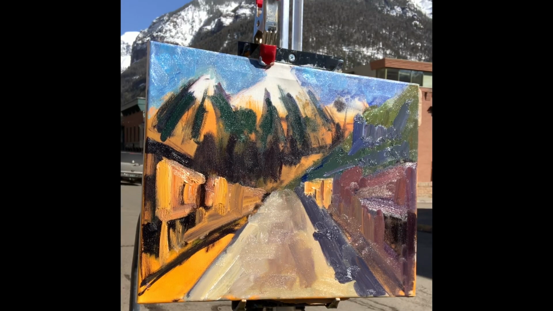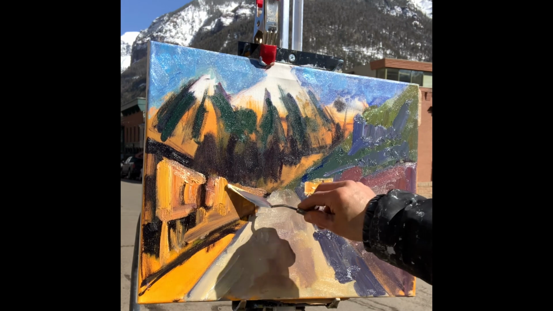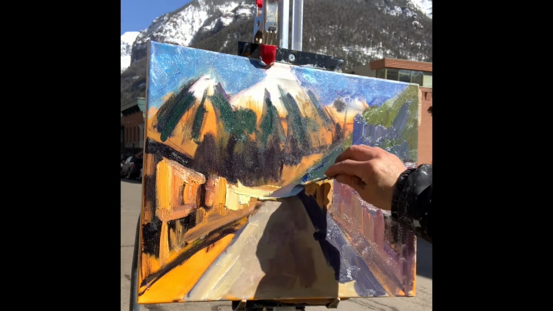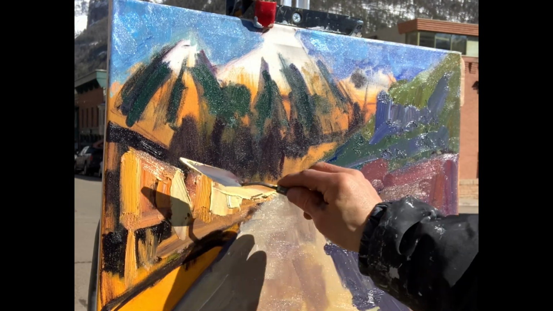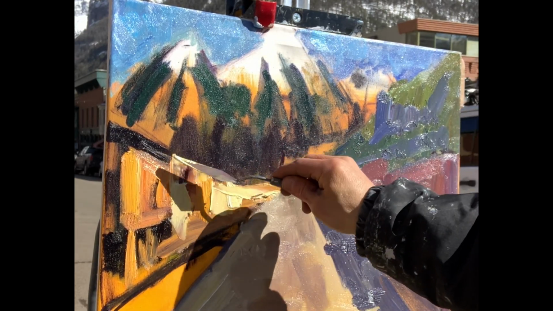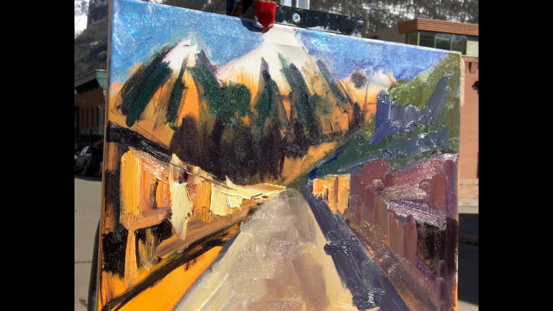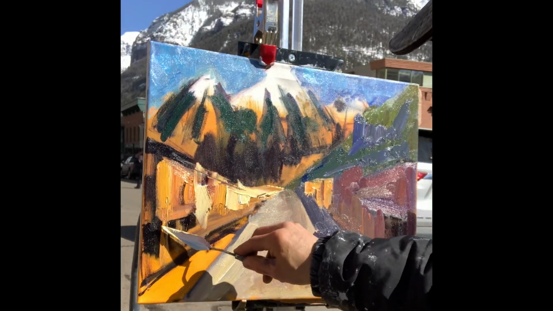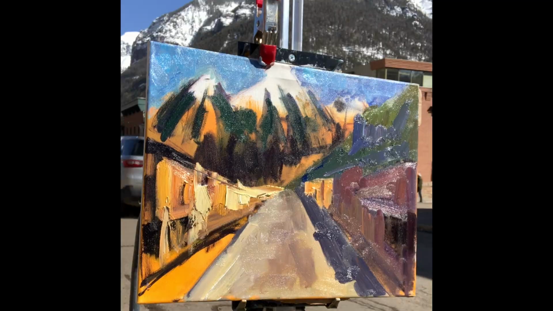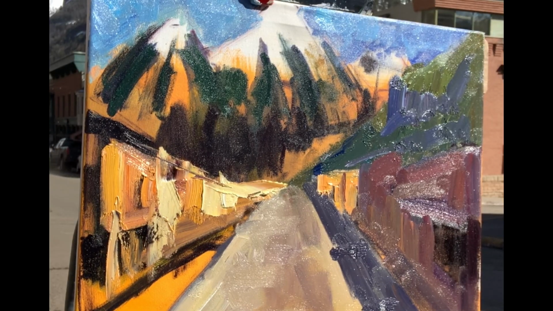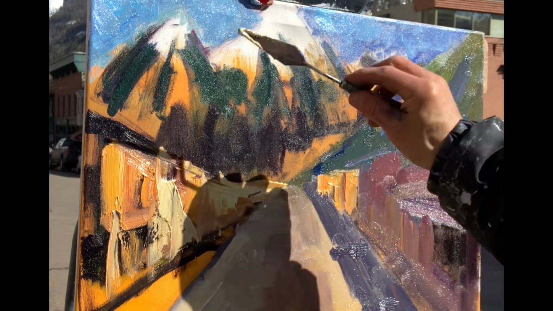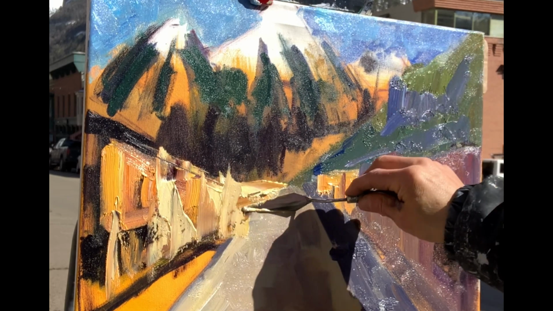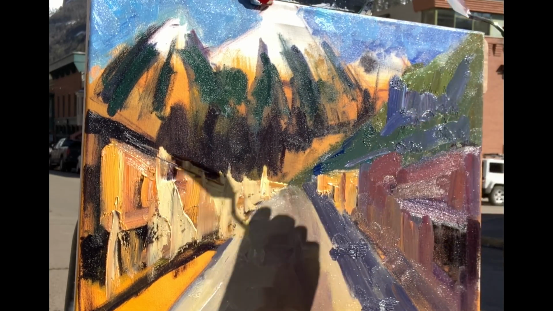Okay, let's get the palette knife out. What do you say? Just do some fun, thick strokes like that on these buildings. Just see what we can come up with. Don't overmix. Mixing warms and cools together, picking it up on the palette knife and putting it down, just to see what I get. It's fun, just like that. Not worried about staying inside the lines, as you can tell.